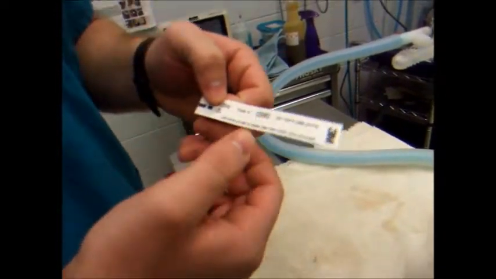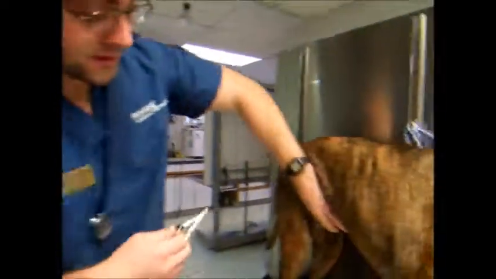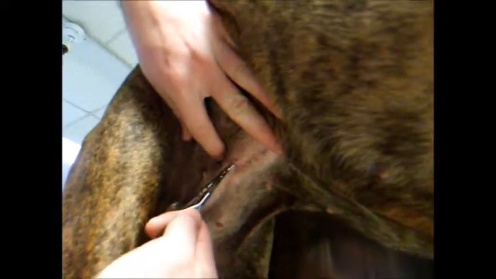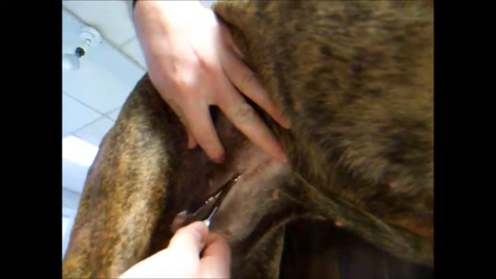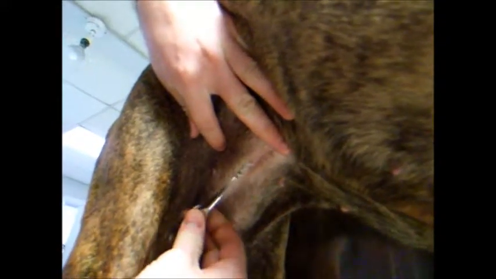Alright, I'm going to go ahead and remove a staple from Lacey here. So as you can see, it's down here. And we're just going to take our staple remover, get in there, and pull it out.